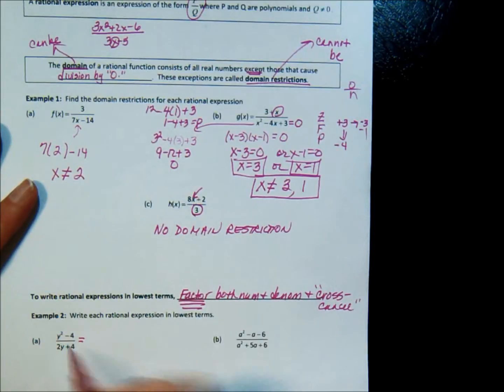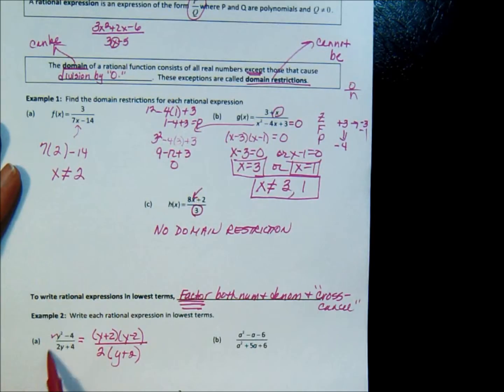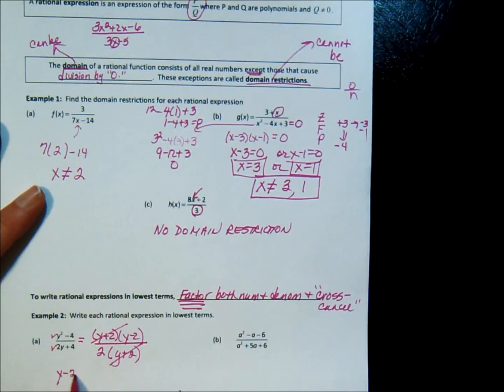So y squared minus 4 is an example of difference of squares, so it's y plus 2, y minus 2. Over here I'm going to factor out the GCF of 2, and I'm left with y plus 2. Now notice I factored both the numerator and the denominator. Now I can cross cancel factors, not parts of an expression, but actual complete factors. So y plus 2 over y plus 2, and this simplifies to y minus 2 over 2. The 2's cannot cross cancel because the 2 in the numerator is part of a unit.